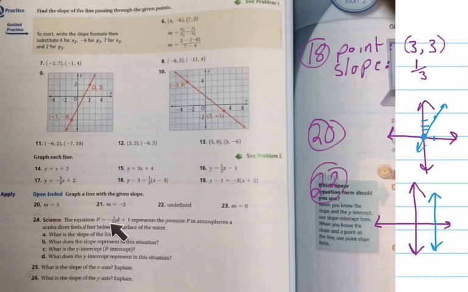Slope of this line. Yeah, negative 1 over 3. Got to squint a little harder. And what does the slope represent? Slope is a rate of change. So the rate of change in the steepness of a line, or in this case, we're talking about the atmospheres.